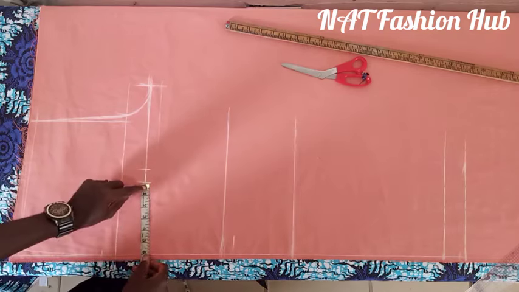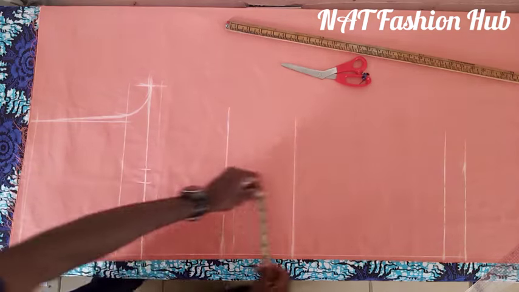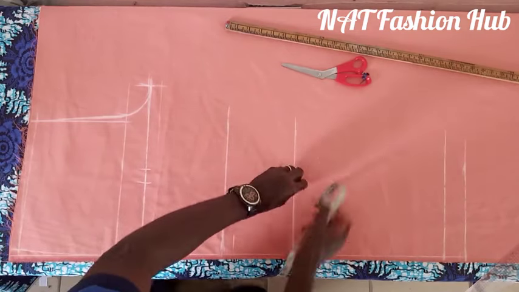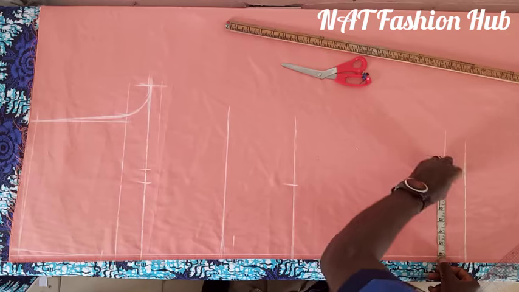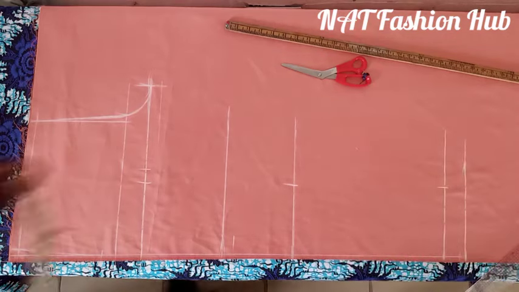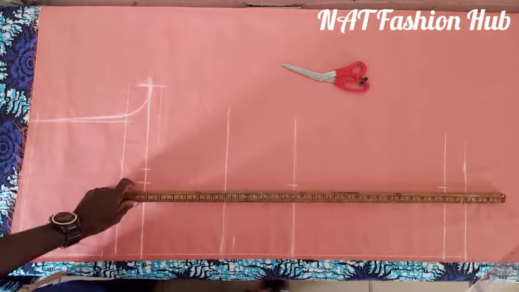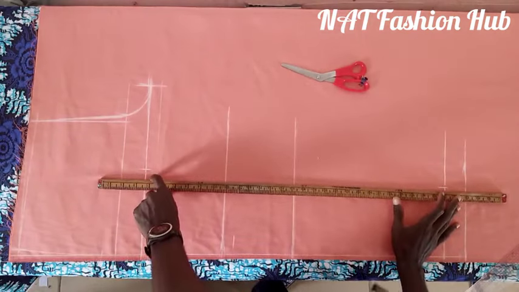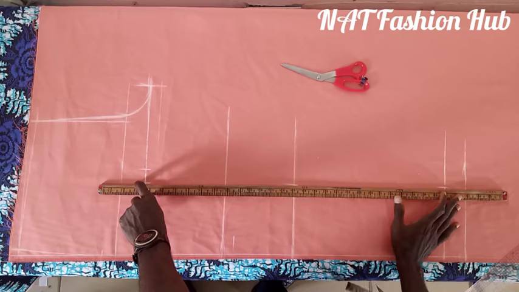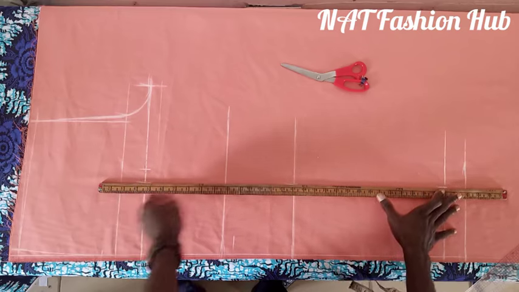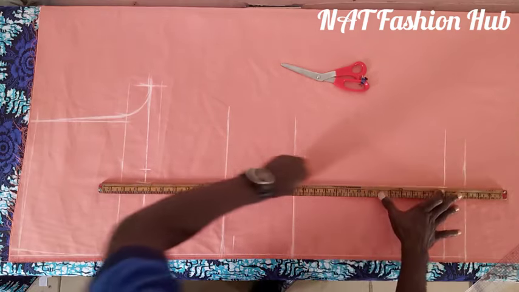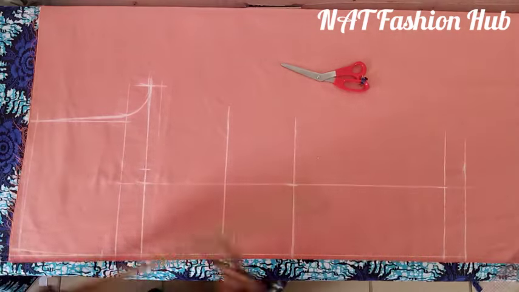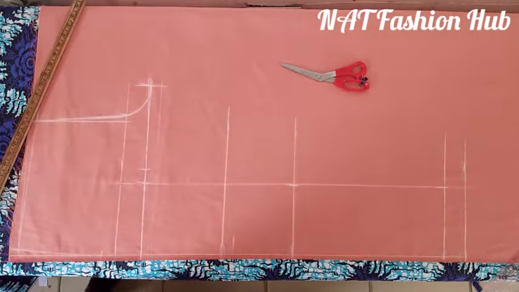So this becomes my midpoint. From here to here is 6. I'll extend the 6. And I'll use my straight rule to join these points together. Hope this is simple and straightforward. So this is the line that will now guide me on how to shape my trouser.